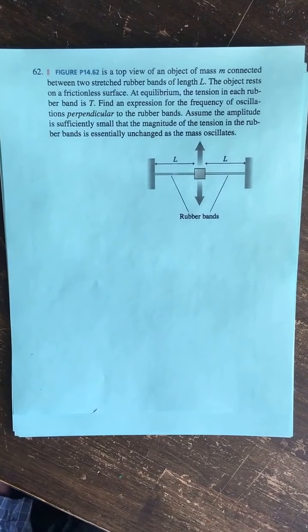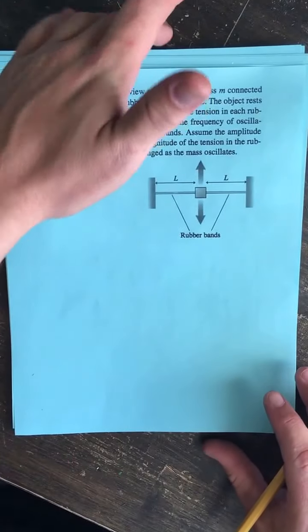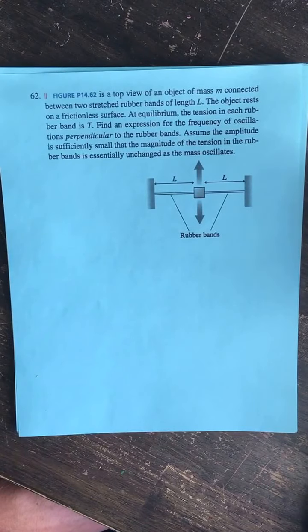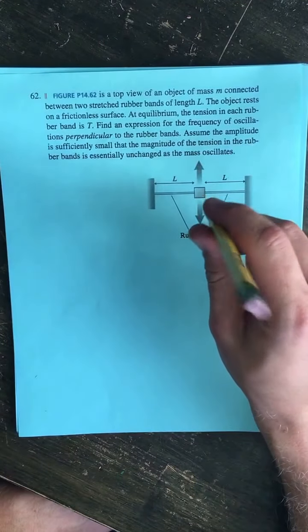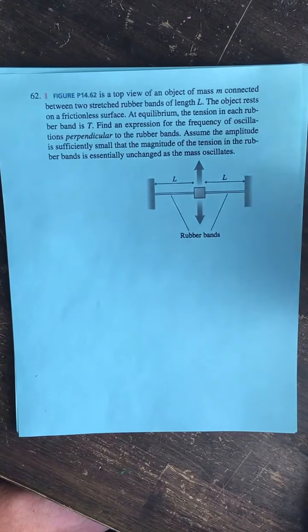All right, guys, here we are with chapter 14, problem 62. The figure is a top view of an object of mass m connected between two stretched rubber bands of length L. The object rests on a frictionless surface. So we're looking top down on this, and this block is allowed to slide back and forth on a frictionless surface. At equilibrium, the tension in each rubber band is T.